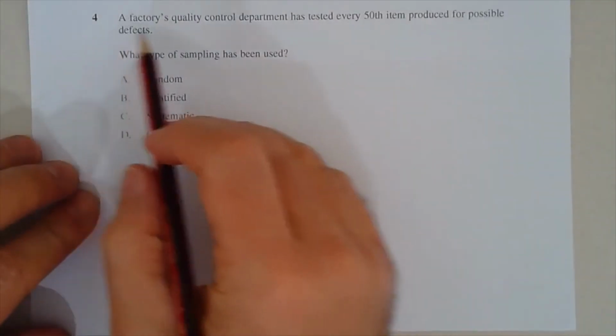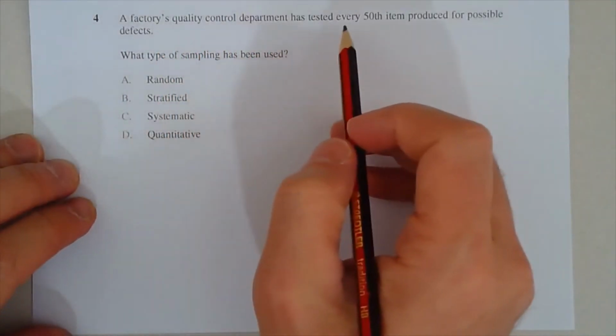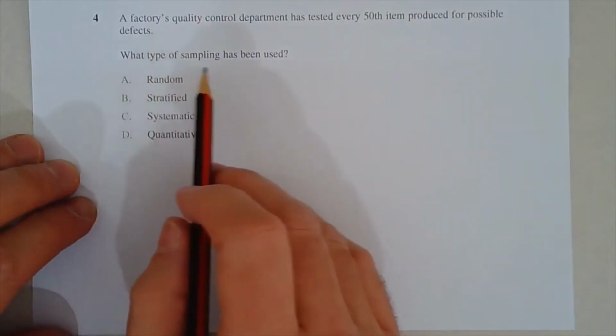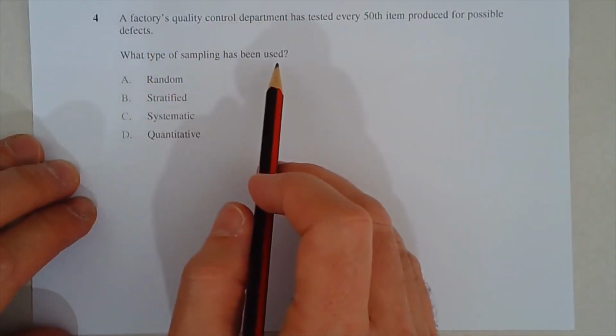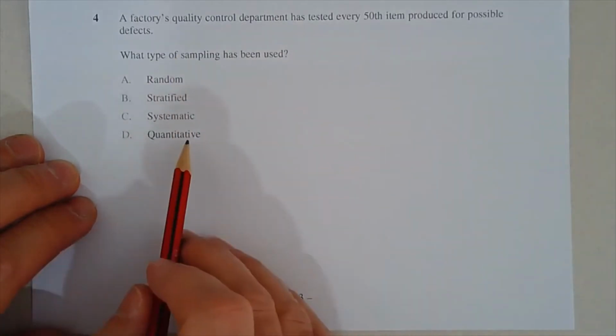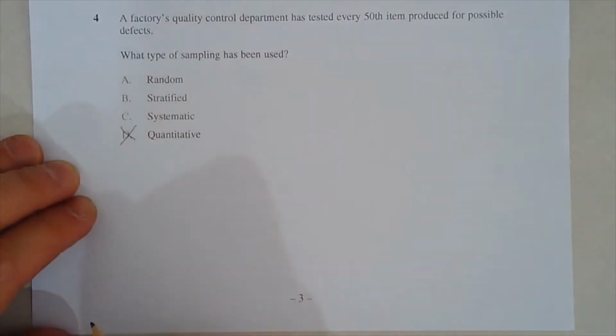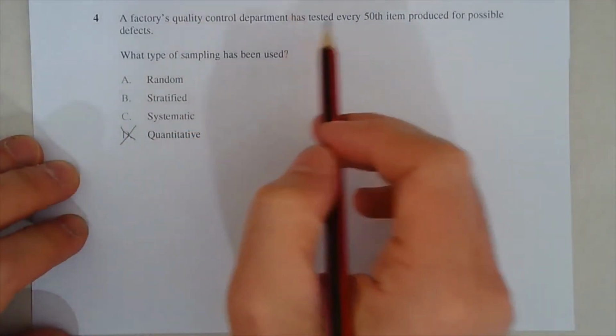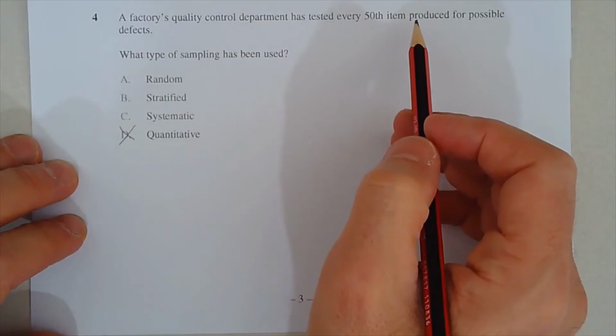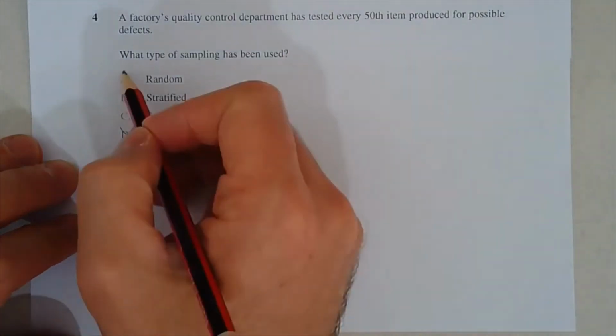Question 4. A factory's quality control department has tested every 50th item produced for possible defects. What type of sampling has been used? Let's have a look at the options. Quantitative is not a type of sampling, that's a type of data. So it's certainly not D. We're testing every 50th item, so there's nothing random about that. So it's certainly not A.